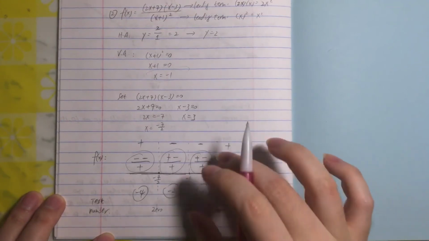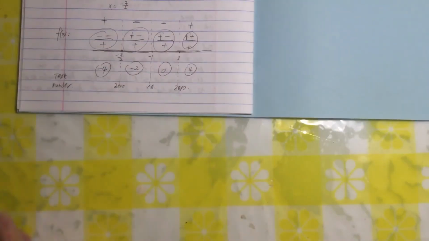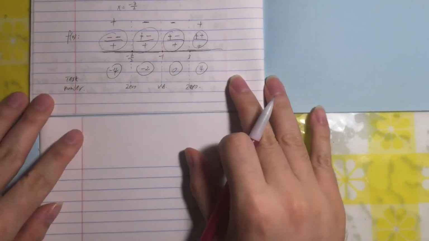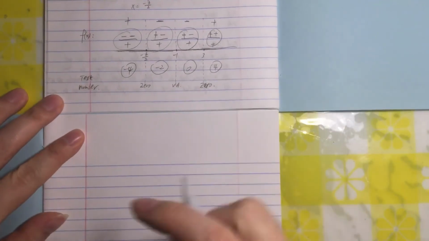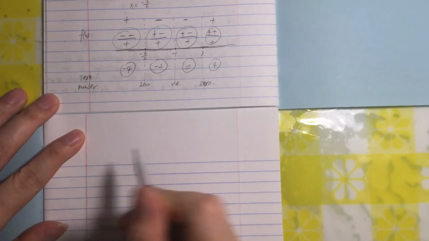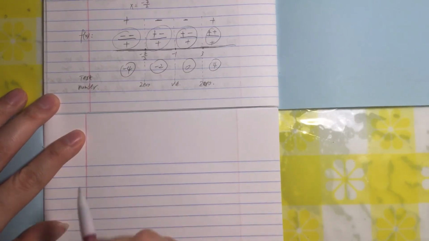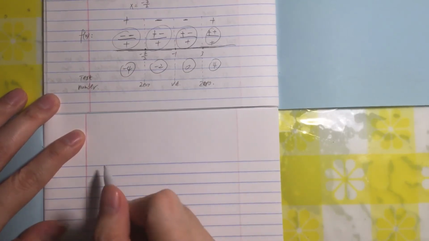Next, sketch a graph based on this information. First step, draw the asymptotes and the zeros first.